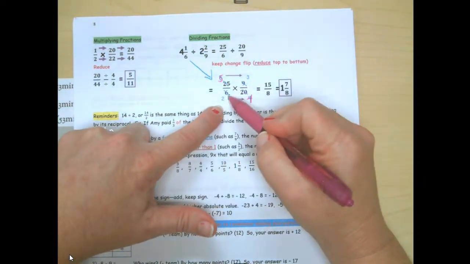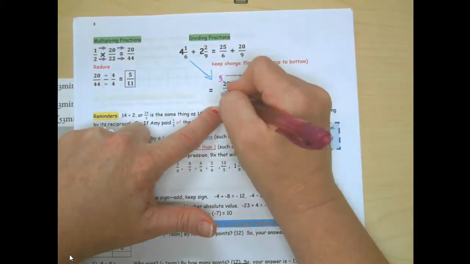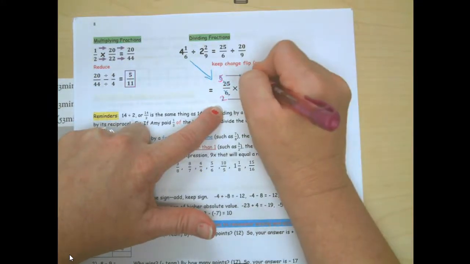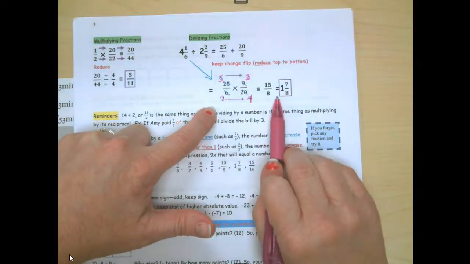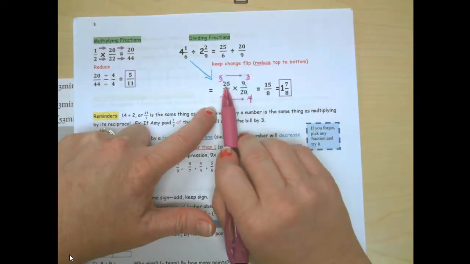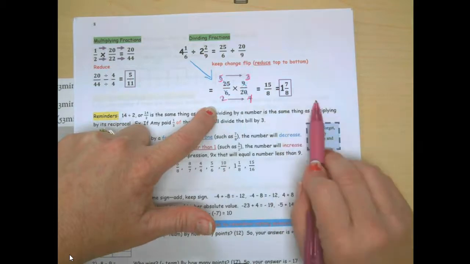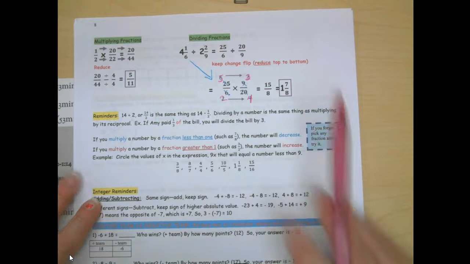What can go into 6 and 9? 3. 6 divided by 3 is 2. 9 divided by 3 is 3. They just simplified before they multiplied it. It makes it easier. You could go ahead and do 25 times 9 and 6 times 20, and then you will have to simplify that answer. Sometimes it's easier to do it here.